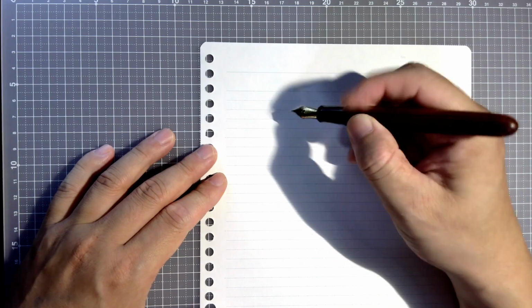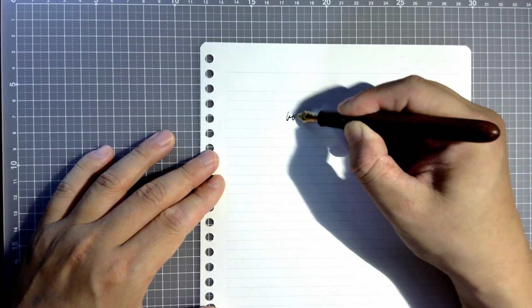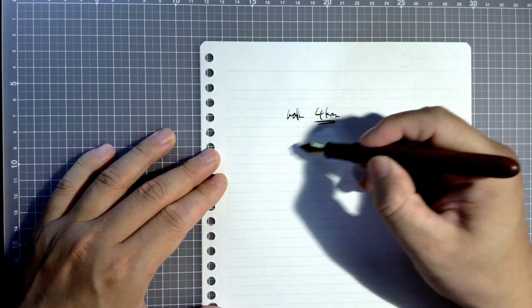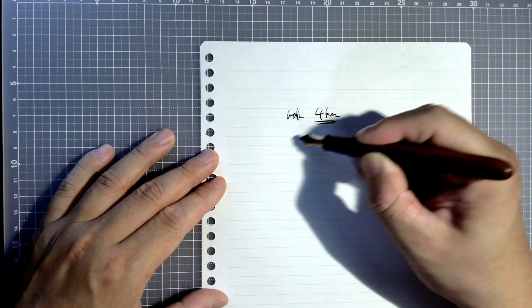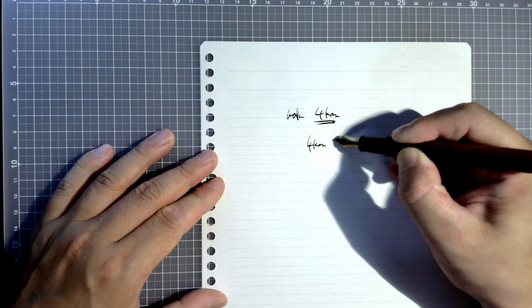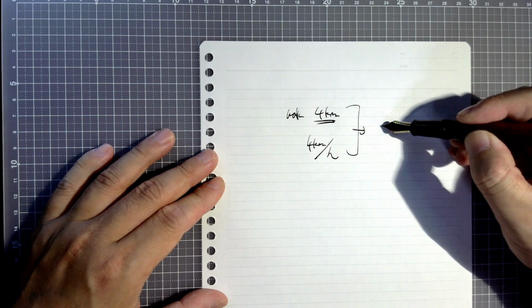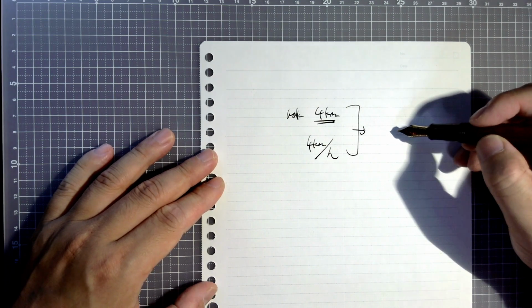The velocity is 4 kilometers per hour, and the question is, how many kilometers do you move?